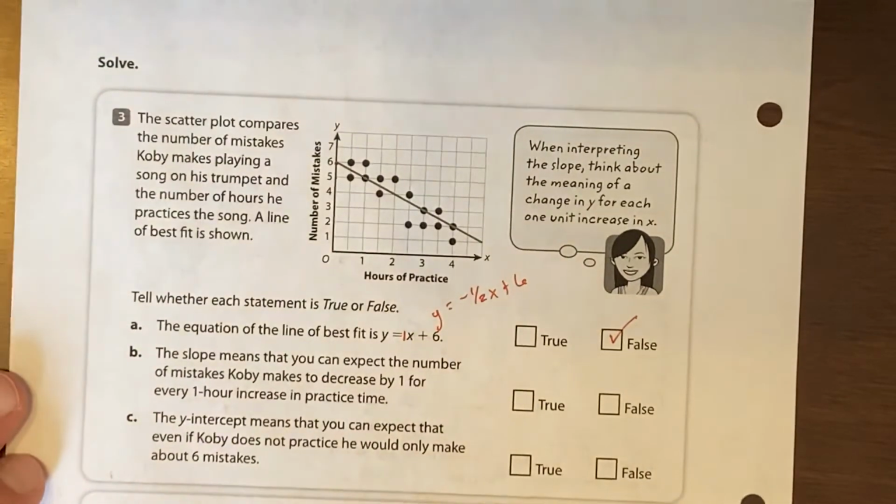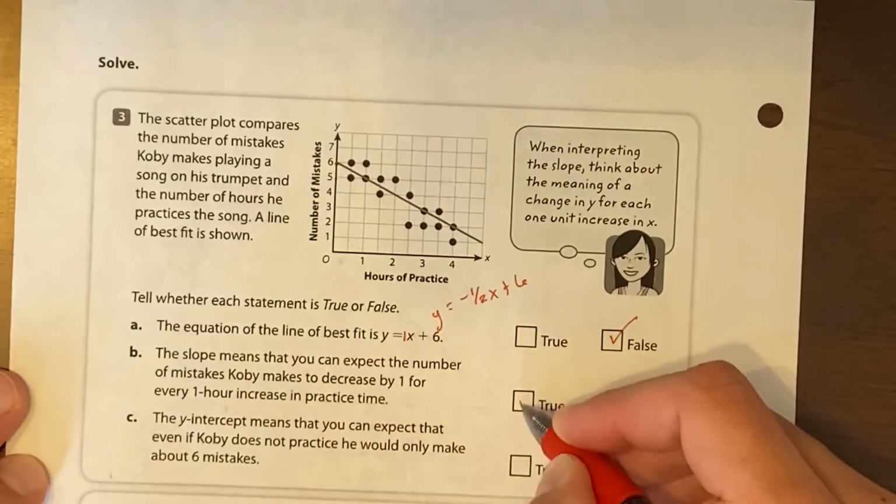So A is false. The slope means that you can expect the number of mistakes Kobe makes to decrease by 1 for every 1 hour increase in practice time. Okay, this is true, all right?